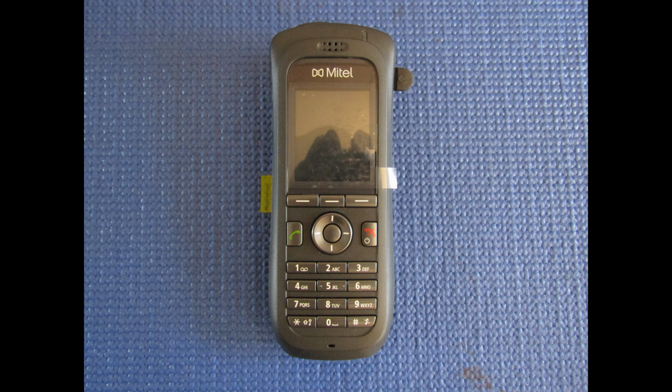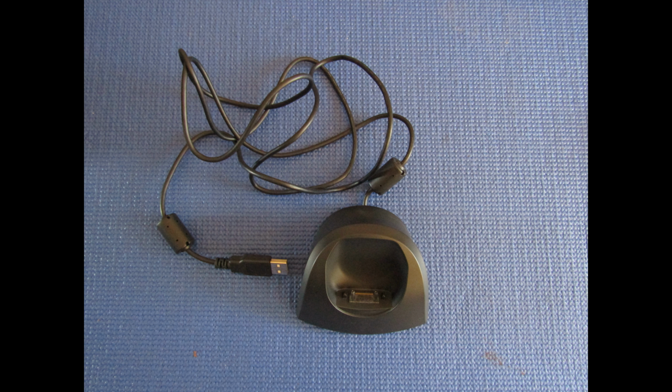Showing on your screen right now is a Mitel 5624 Wi-Fi phone. That is the one that we will be using in this tutorial. Notice that to configure this phone, you will need a programmer, which is also shown on the screen now. Notice that the programmer has a USB connection at the end. That is the part that you connect to your PC and then open up a software that you will use to communicate with the 5624.